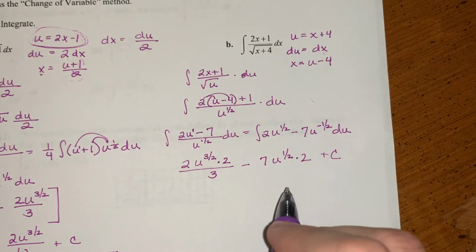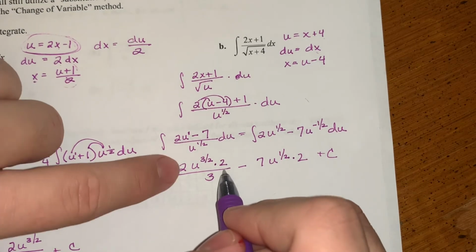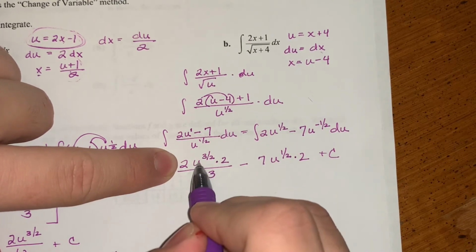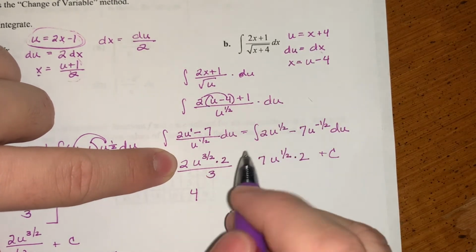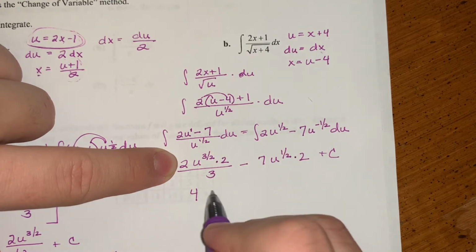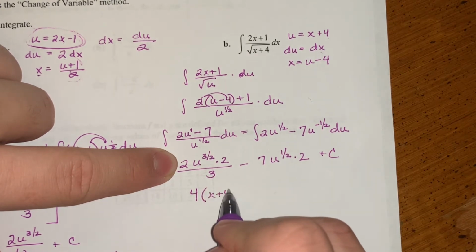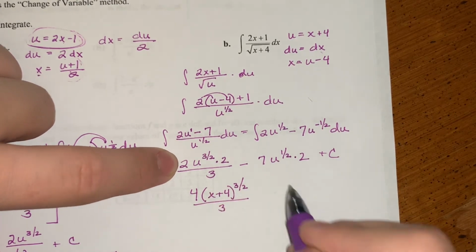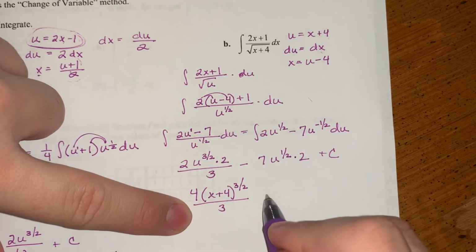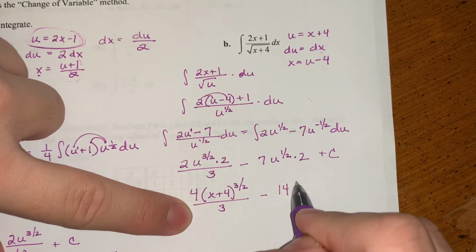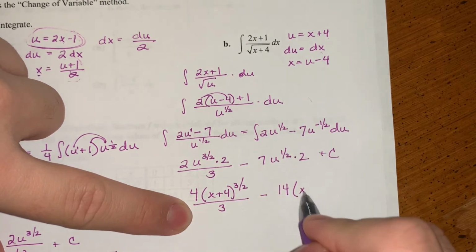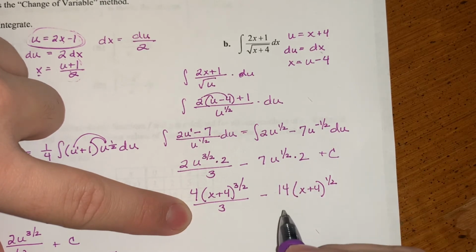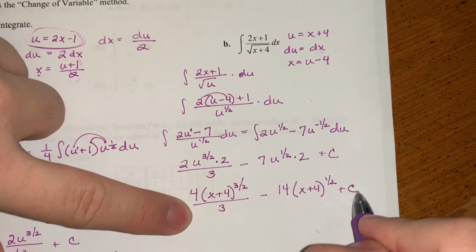All right. So let's clean this up. So if I combine my numbers here, 2 times 2 is 4. I'm going to substitute my u back in. So u was x plus 4. So 4 parentheses x plus 4 to the 3 halves power divided by 3. Then over here, 2 times 7 gives us minus 14 parentheses. U was x plus 4. And then that's to the power of 1/2. And there's really nothing else to do there. So plus c.